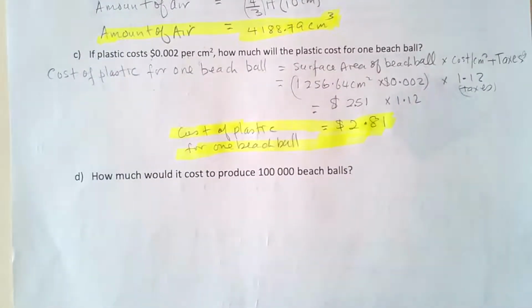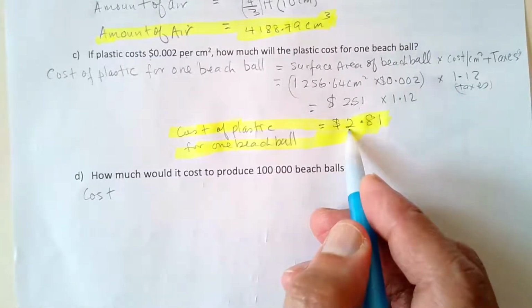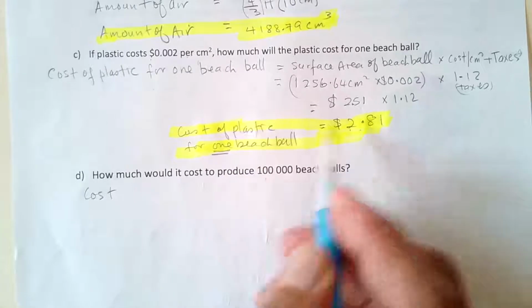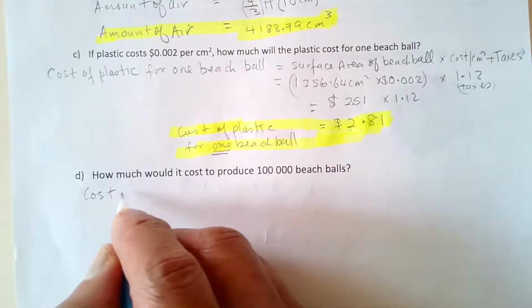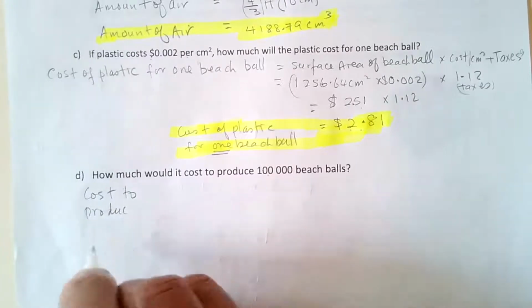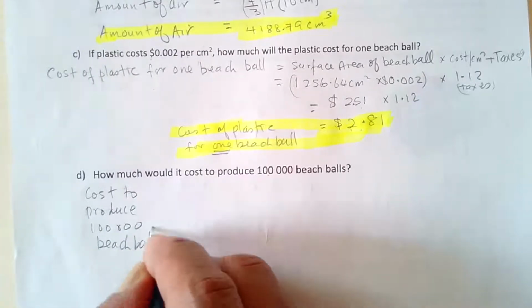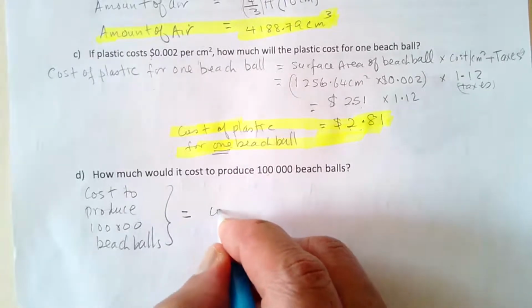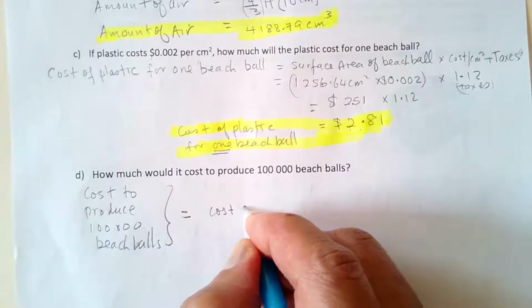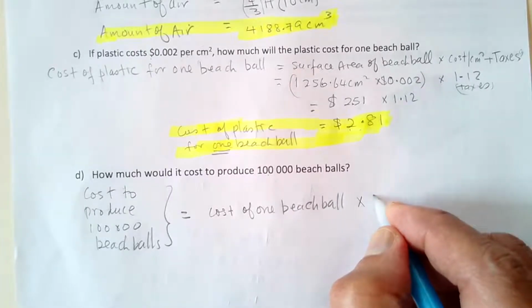The final part of this question asks how much it would cost to produce 100,000 beach balls. Now here we have the cost for one beach ball. So the cost of 100,000 beach balls would be the cost of one multiplied by 100,000.